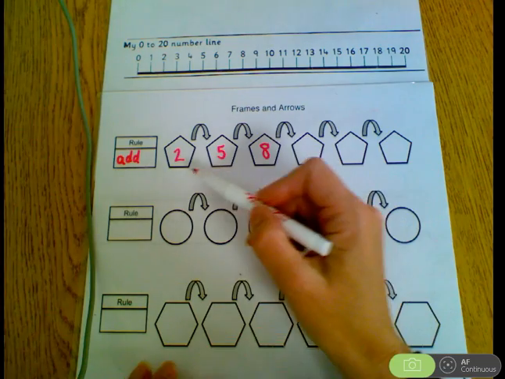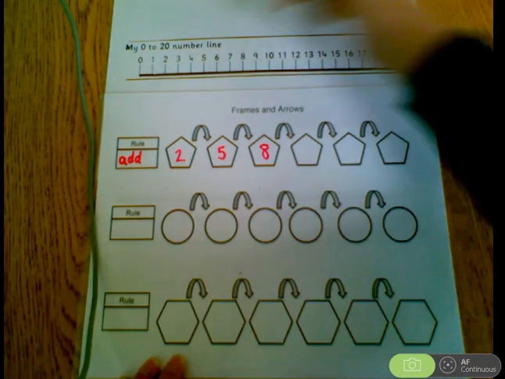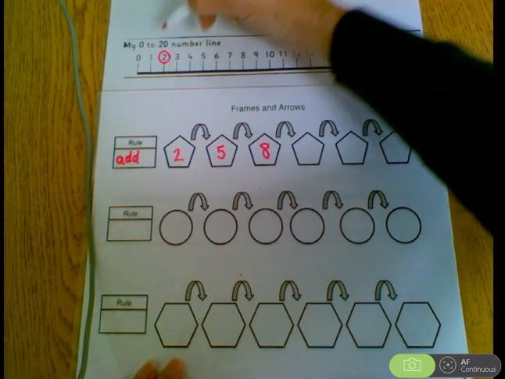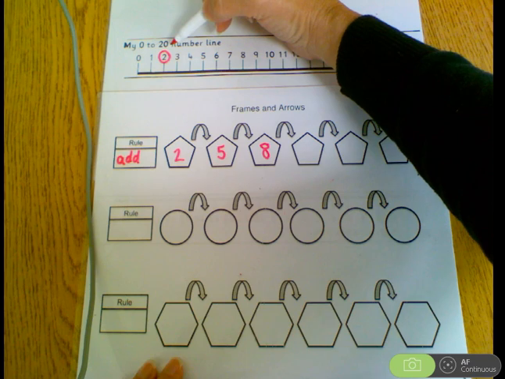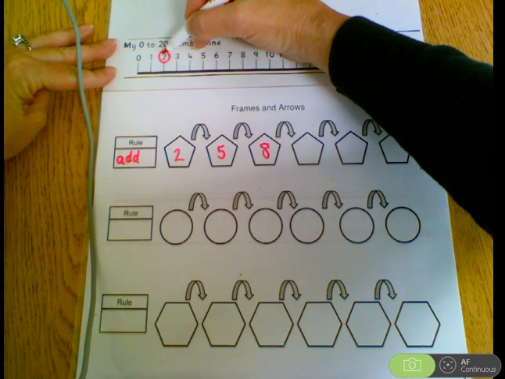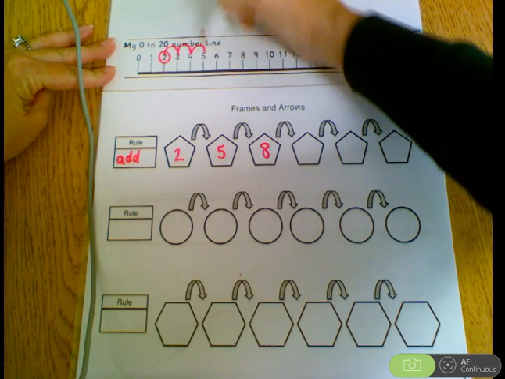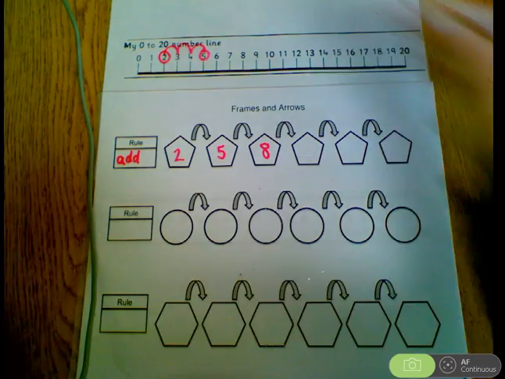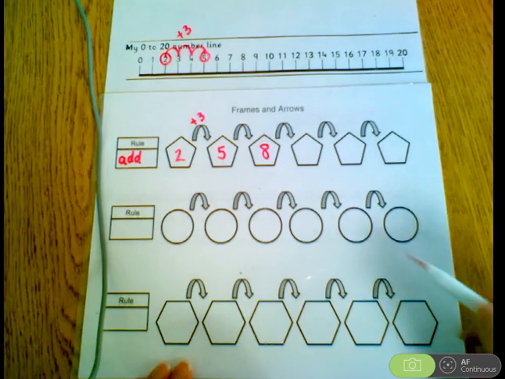So I'm going to start here in my first frame, and I could use my number line. So I could start at 2, and then I could hop to the next number, which is 5, and figure out how many hops I make. So let's do that. I could say 1, 2, 3. And I counted on from 2, 3 more, and landed on 5. So I added 3. So I know that 2 plus 3 makes 5.